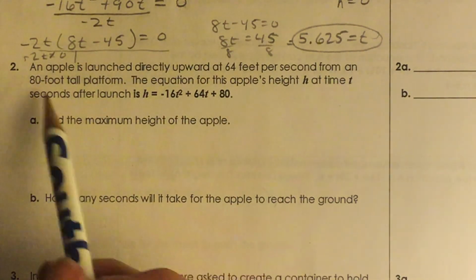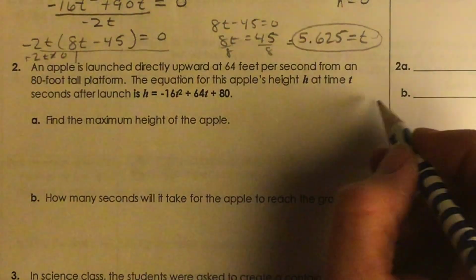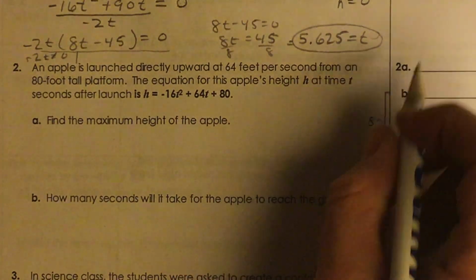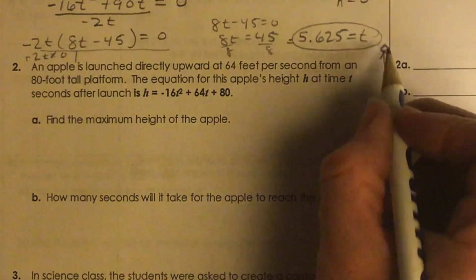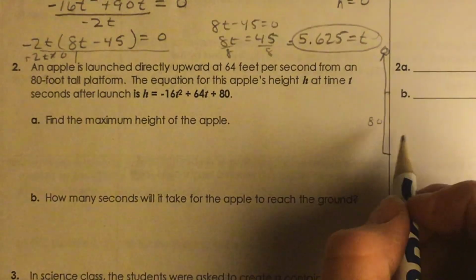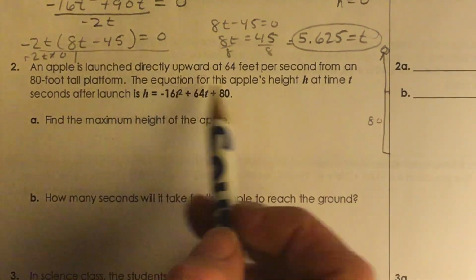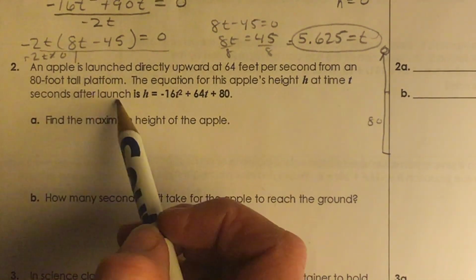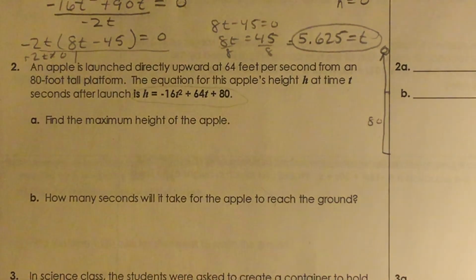So it's going pretty fast from this platform. Okay. So if I were to draw this out, maybe I have a platform right here, right? It's like 80 feet tall, and I'm just drawing a visual, and I'm chucking the apple up, right? And it's going pretty fast up, right? The equation, and they're giving you the equation. The equation for this apple's height at the time of t seconds after launch is this. So this is a standard form basic trinomial.